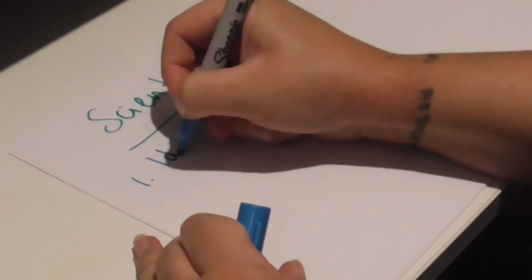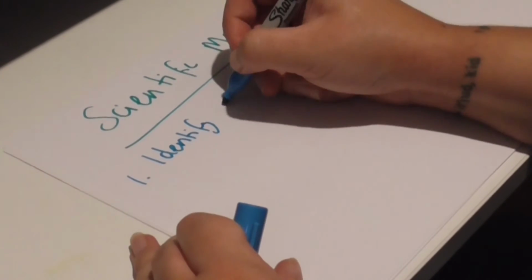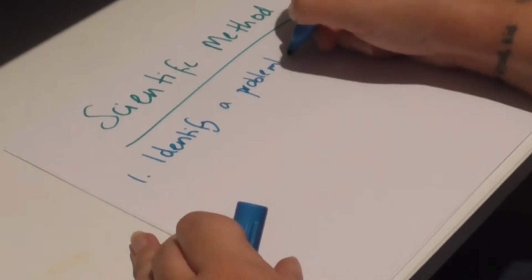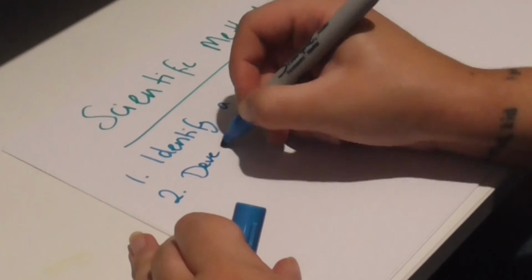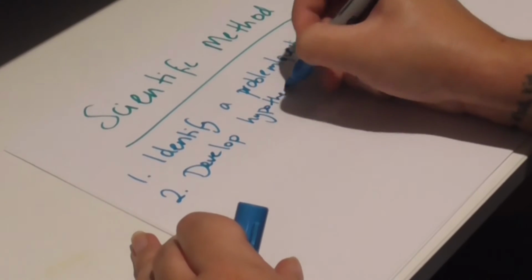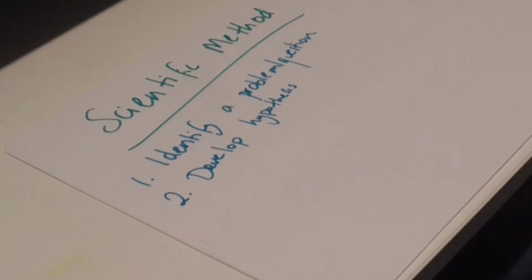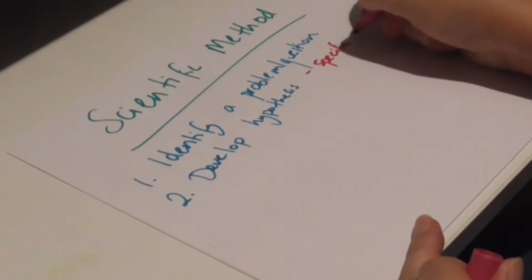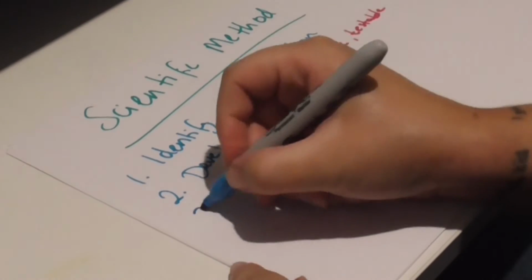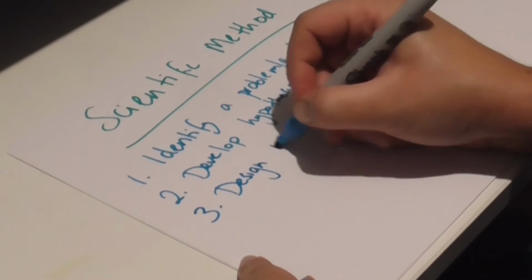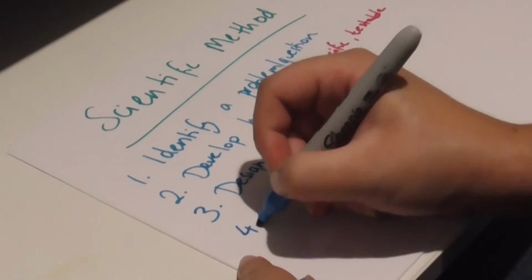Now, to start off with, that means identifying a problem or a question that you want to find out the answer to, usually to do with thoughts, feelings, or behavior. Then you need to develop your hypothesis, something specific and testable that will allow you to address the problem or question. So a hypothesis needs to be specific and testable. Then you need to figure out your method. What's going to be the best way to test this hypothesis?